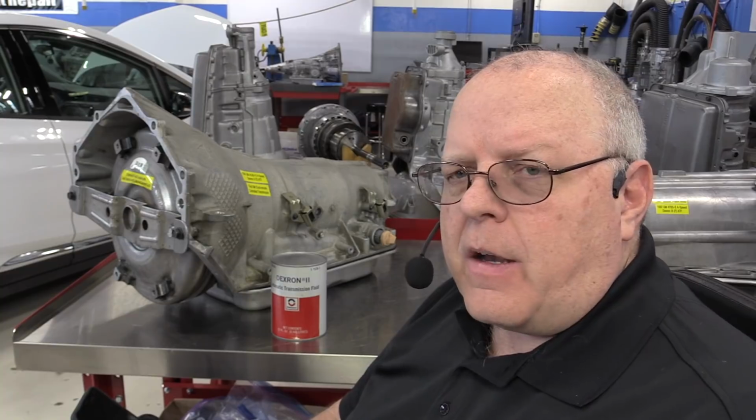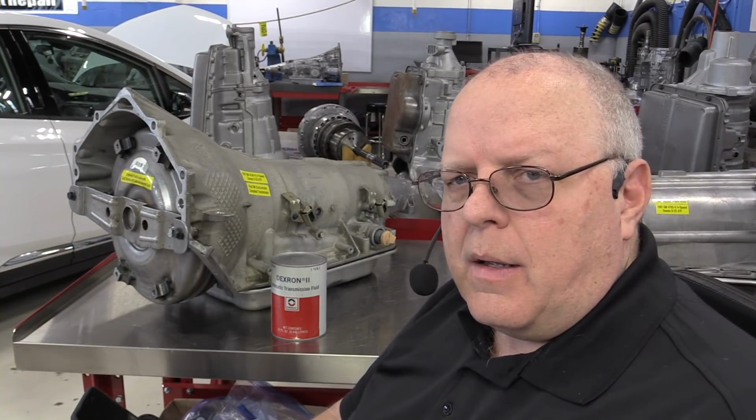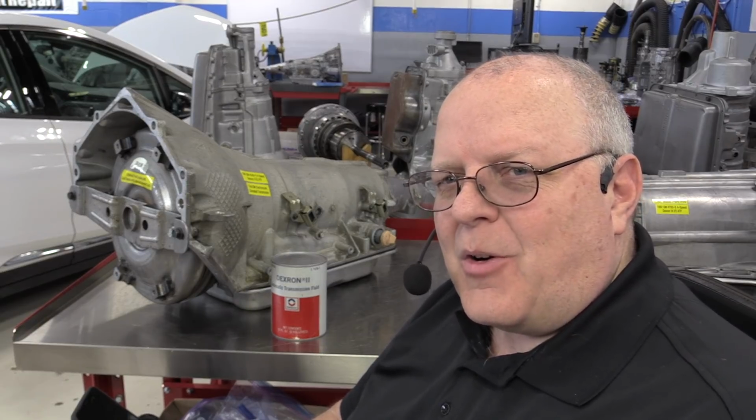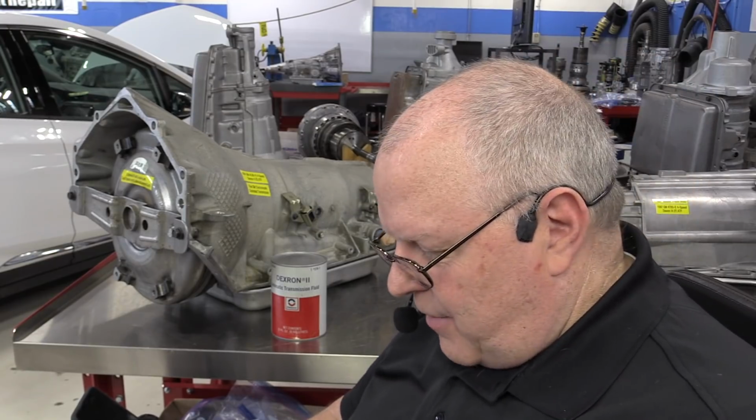Now, I could not find a bottle or can of Dexron II anywhere in the last 3 years of searching. If you know where I can get one, let me know. But I can't find it. They've disappeared.